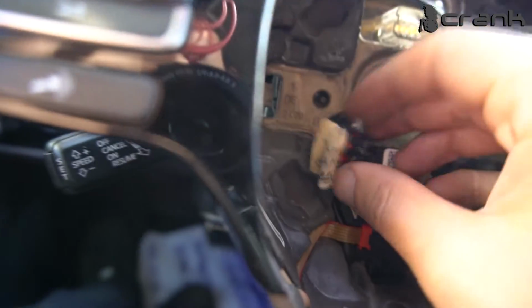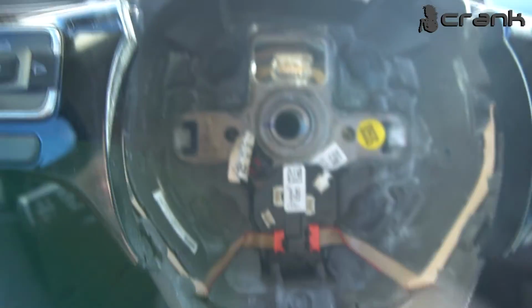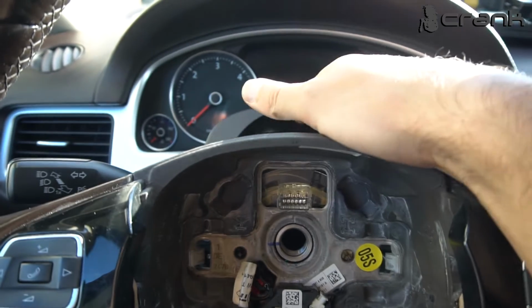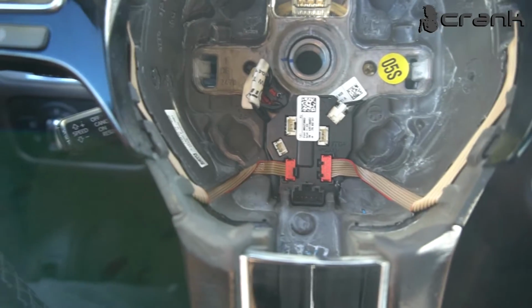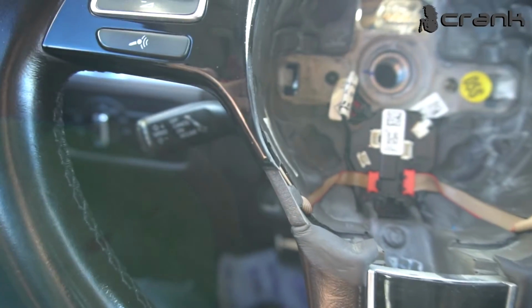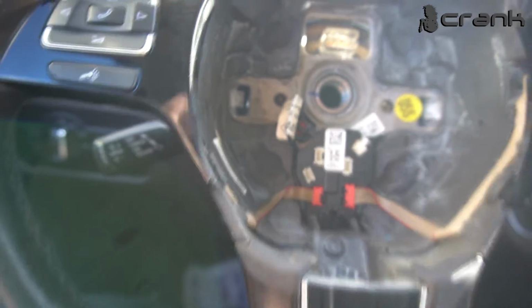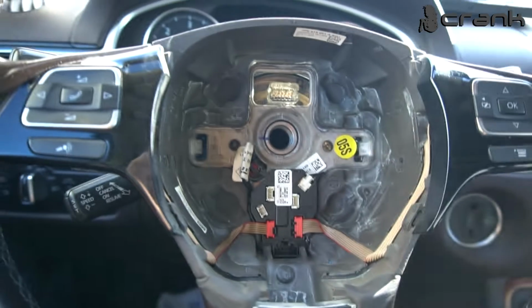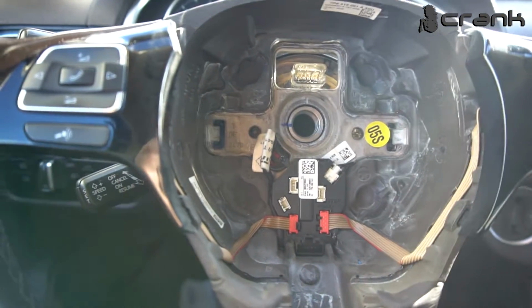I'm not even going to attach the bolt, because I don't want to keep removing these plastic trims every time that I'm testing. This should be enough to test the steering wheel angle sensor. I'm not going to be able to test the airbag clock spring, but this should be enough for the steering angle at least.